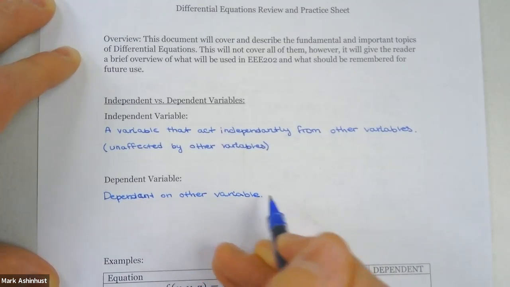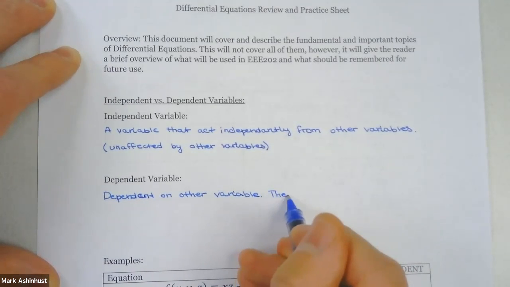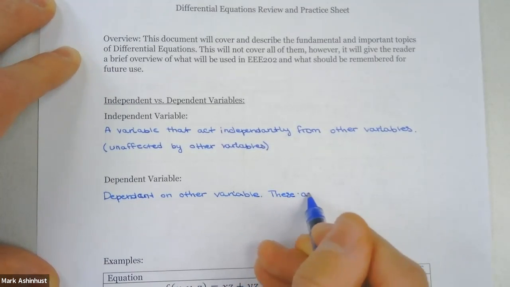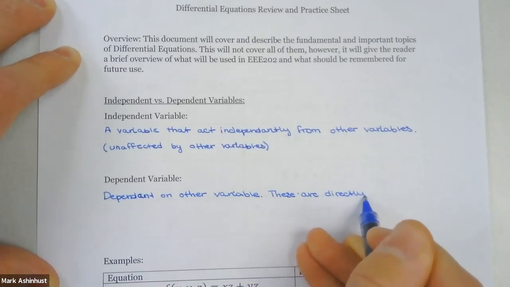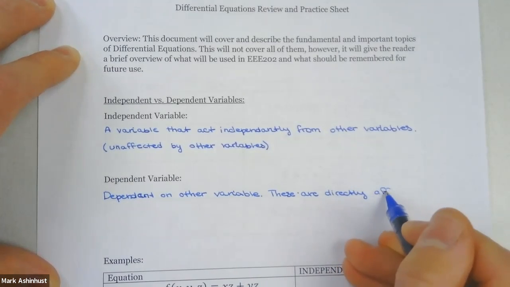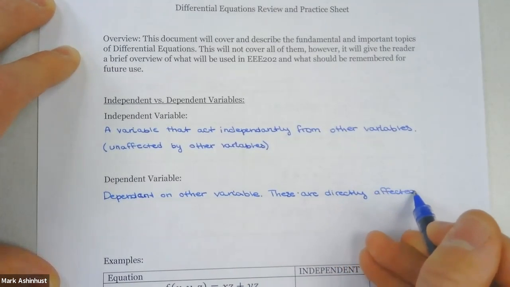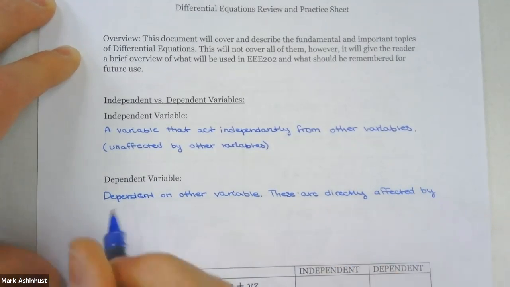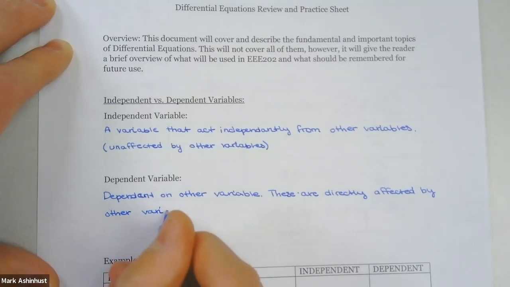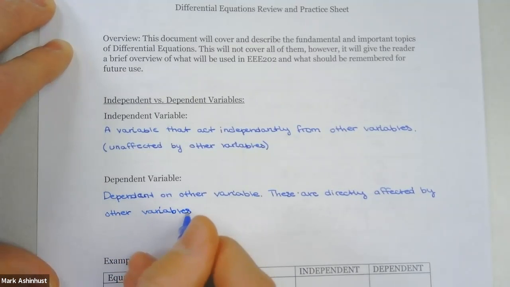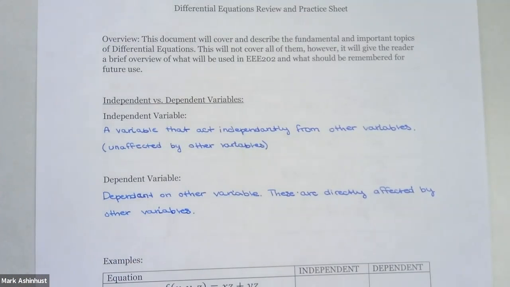And now these are going to be directly affected by other variables.